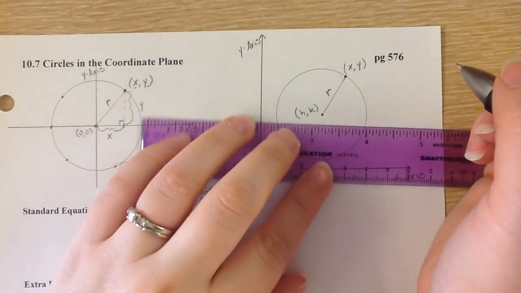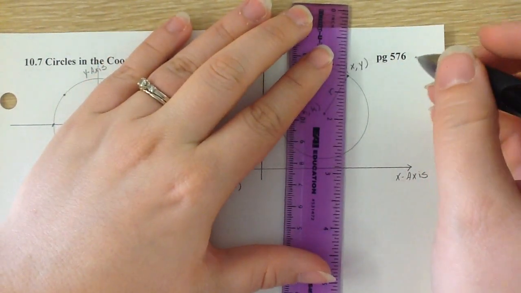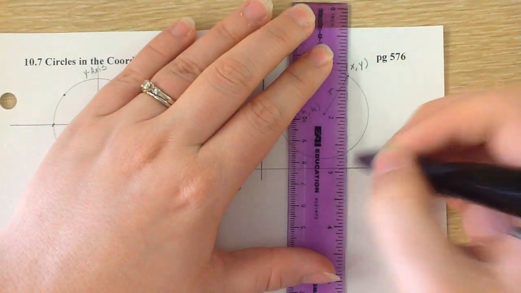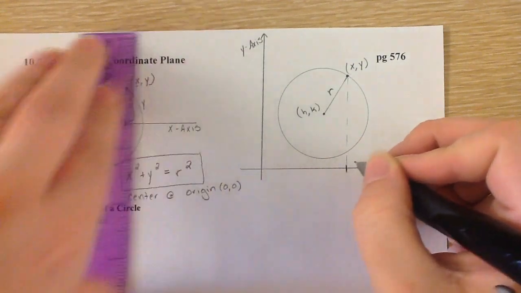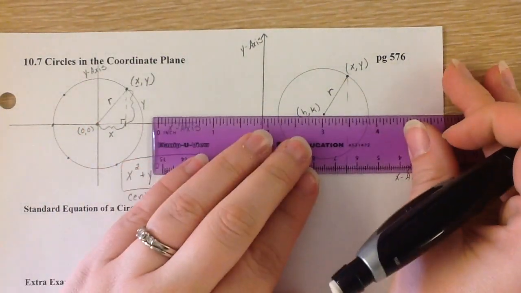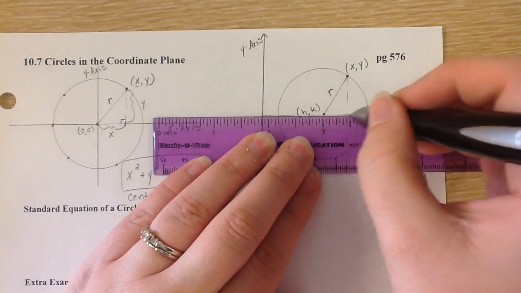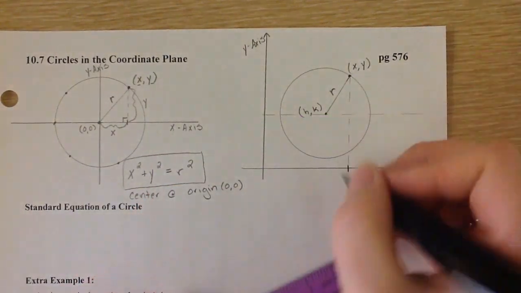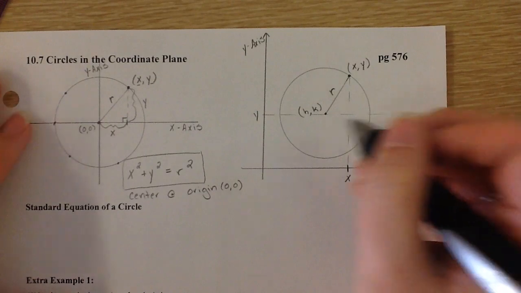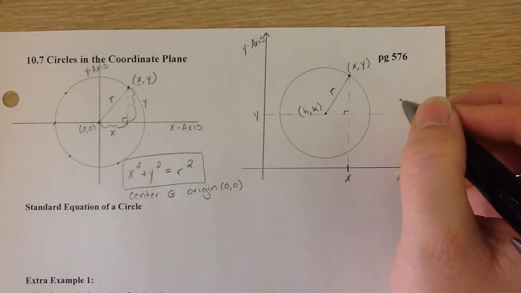Where does this X coordinate come from? That X coordinate comes from this right here. This is my x coordinate, and my y coordinate comes from, I'm just going to do dotted lines straight across. So here would be my x, and over here's my y. There's my x coordinate, there's my y coordinate, and we've made a right triangle again.